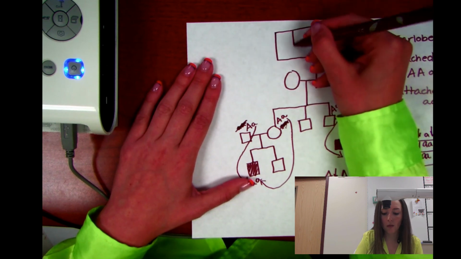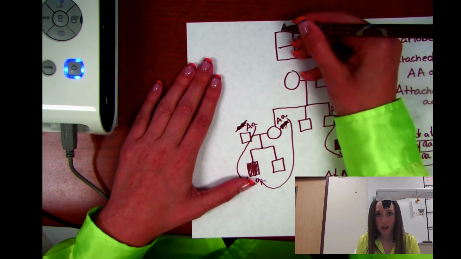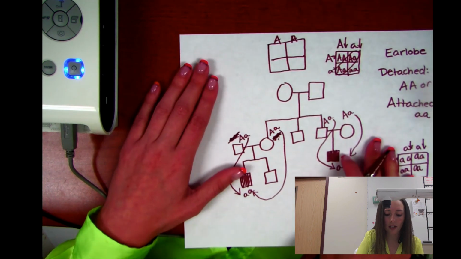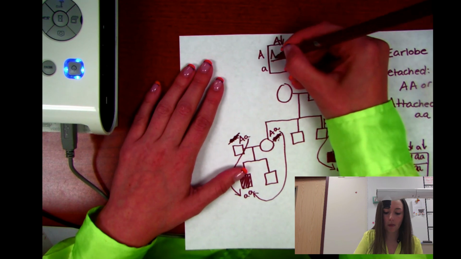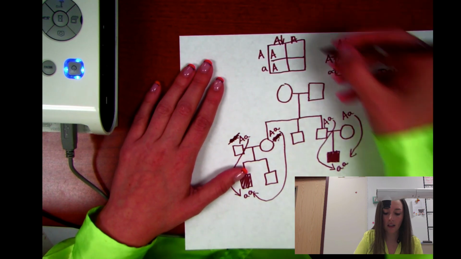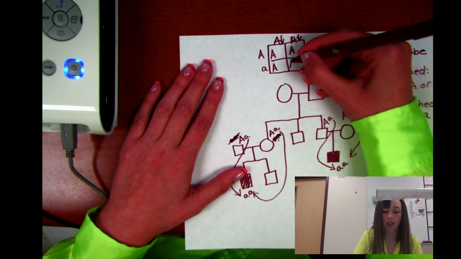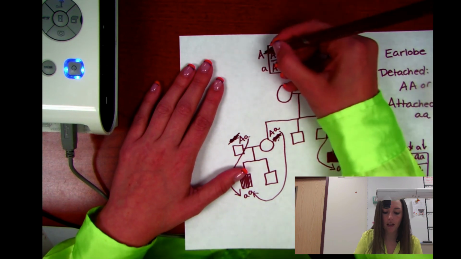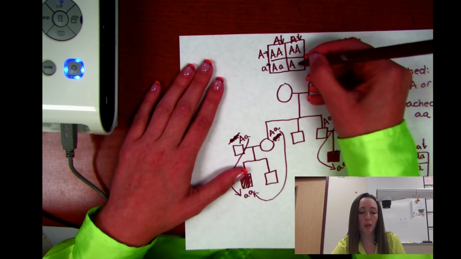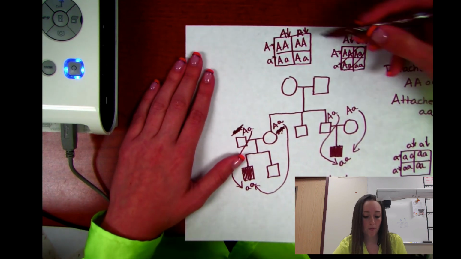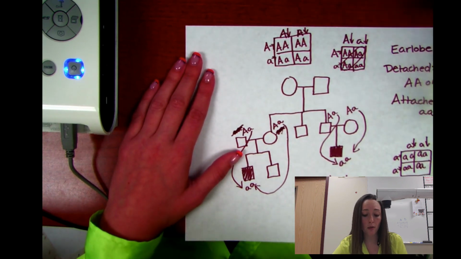We'll do one that's homozygous dominant, and then we'll do the other that is heterozygous. I'm going to bring down the big A, and then bring down the big A, and then I'm going to bring over the big A, bring over the little a. Is it possible for one of them to be homozygous dominant? Yes, it is. It is possible.